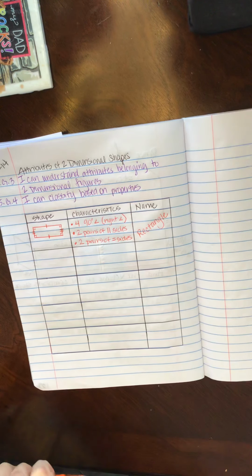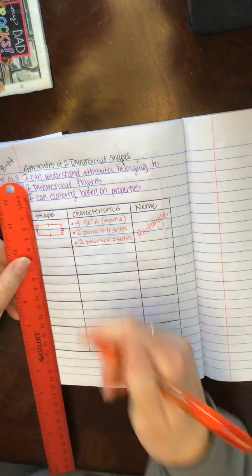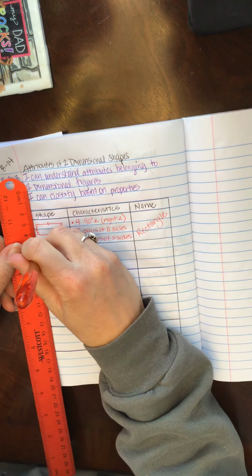All right, next shape. It's a tough one to draw, people, so watch carefully.